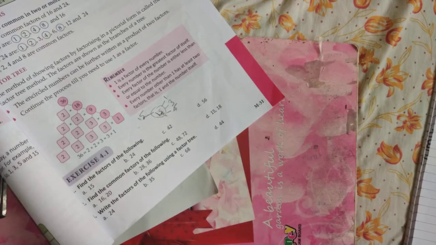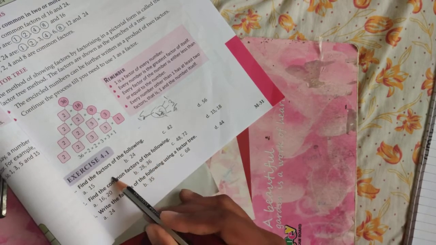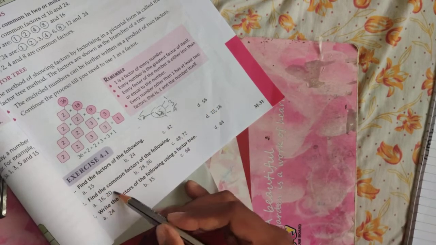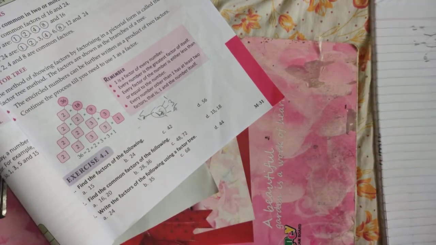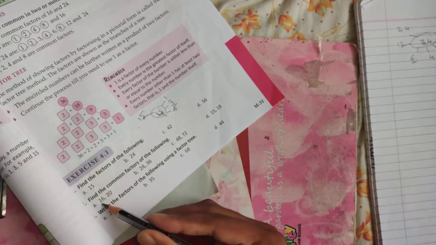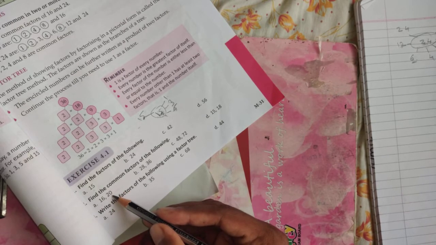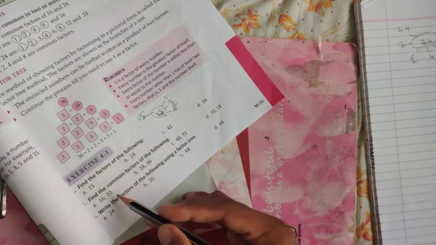What is the second question here? Find the common factors of the following. Same like this one. You have to find the factors of the given numbers. Now, what are the given numbers here? 16 and 20. You have to find the factors of 16, then you have to find the factors of 20. Whatever factors you get, you have to find the common factors from that.